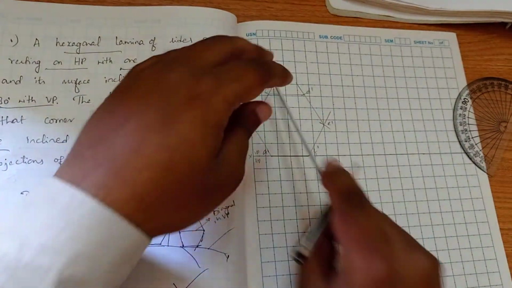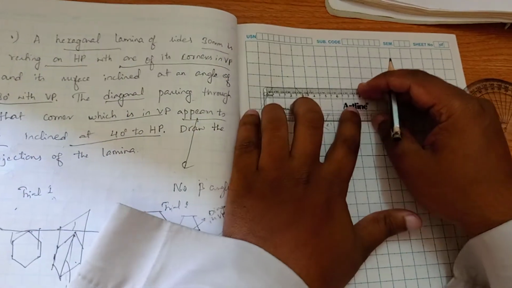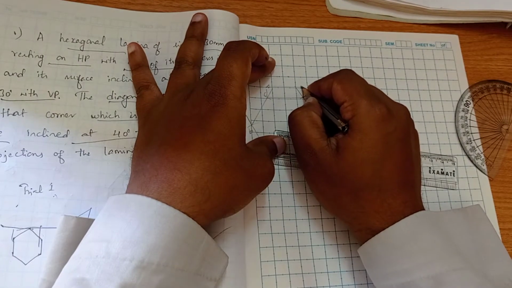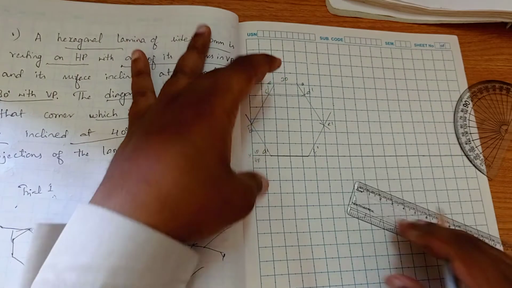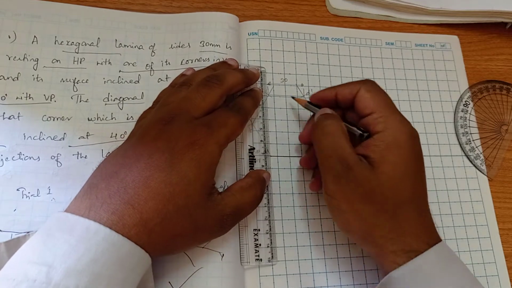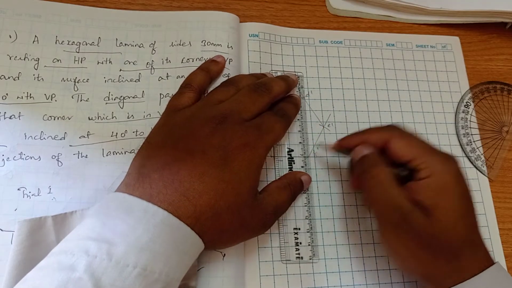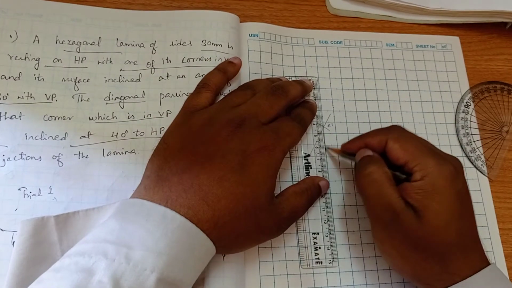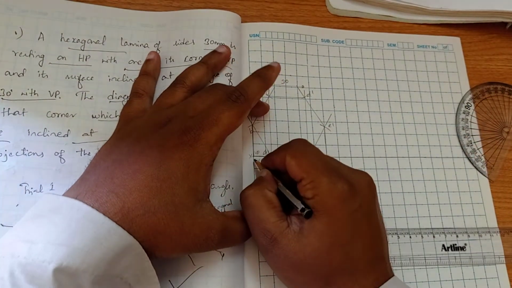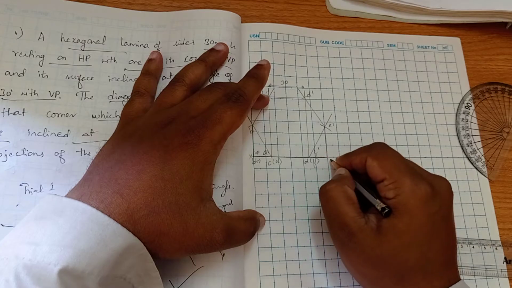So it is having a dimension of how much? So 30 it is. Okay. So the top we get it here on the XY line. Okay. So this is B, C, F, A, D, F, E, right?